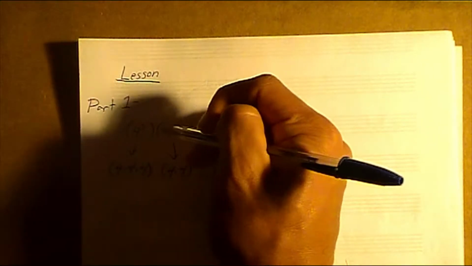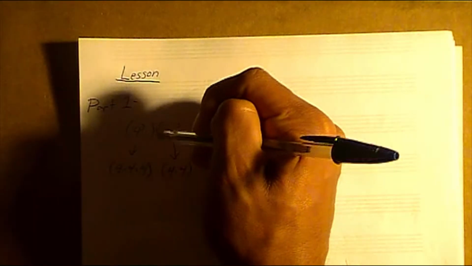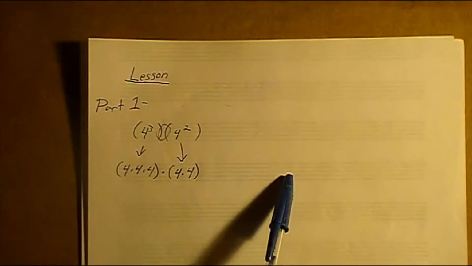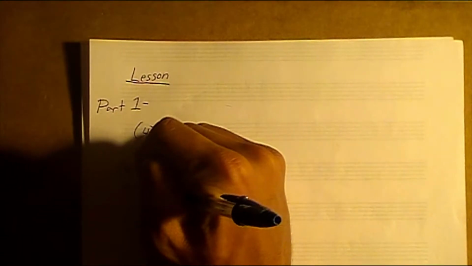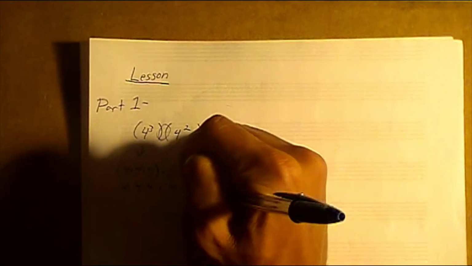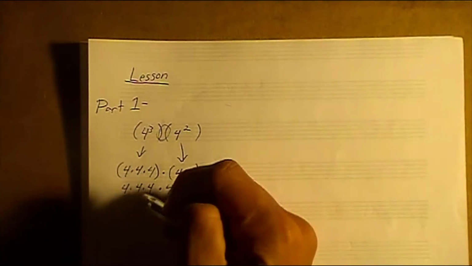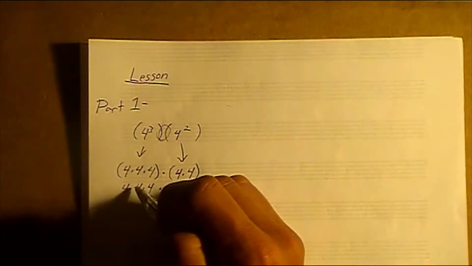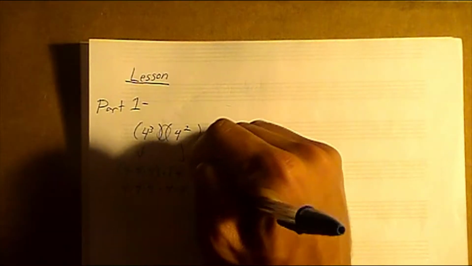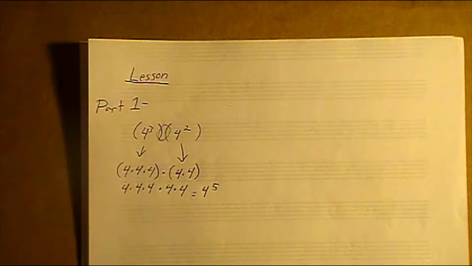Now, there's something that you must keep in mind. When dealing with parentheses, almost always entail multiplication. So when you see this, that's simply another way of writing that. So this entire thing could be rewritten as 4 times 4 times 4 times 4 times 4. Now, using our fundamentals, 4 times 4 times 4 times 4 times 4 could be rewritten as 4 to the 5th.